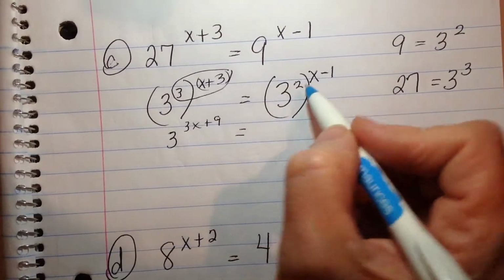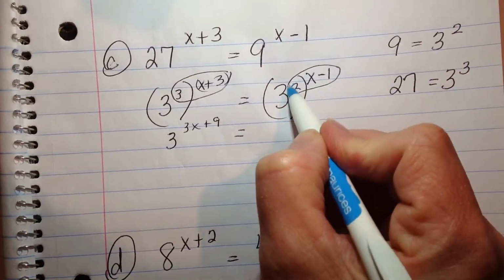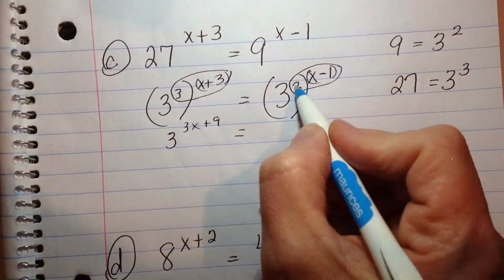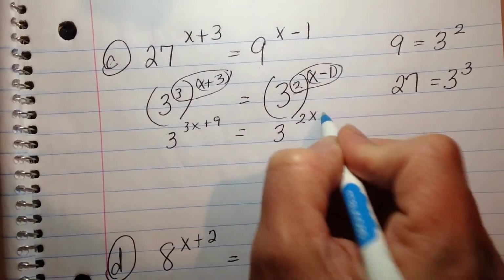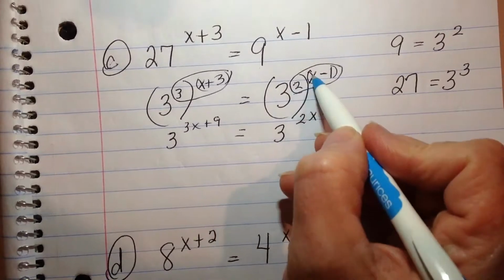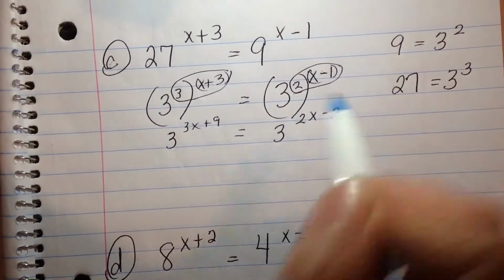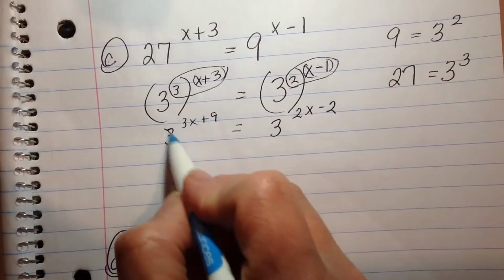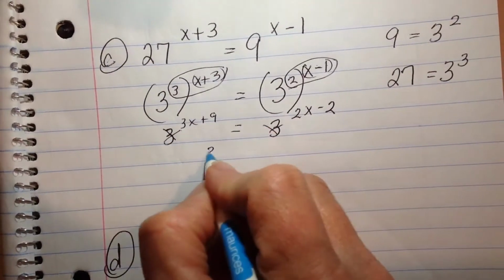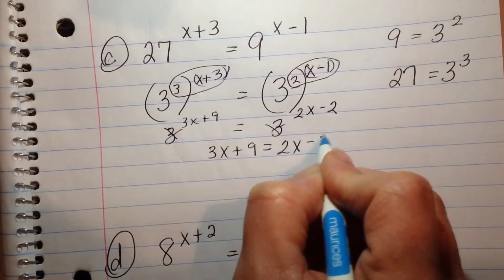Over on the right-hand side, you're multiplying 2 times x minus 1. Again, you can think of it as distributing 2 times the binomial. That's 3 to the 2x minus 2. If you distribute, 2 times x is 2x, and 2 times negative 1 is negative 2. Now we have them raised from the same base. Let the bases go. Set the two exponents equal to one another and solve for x.